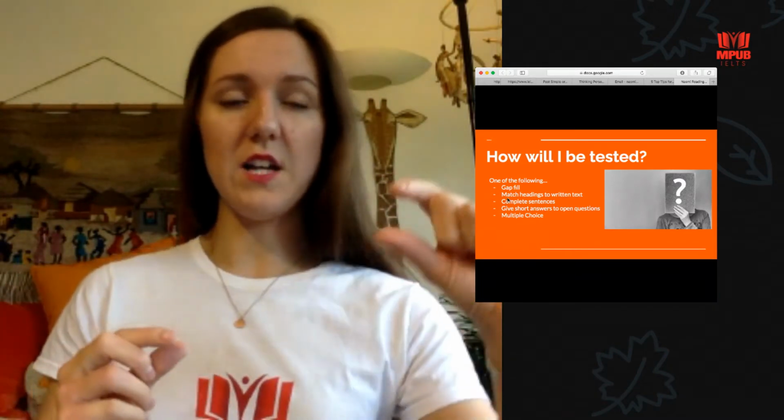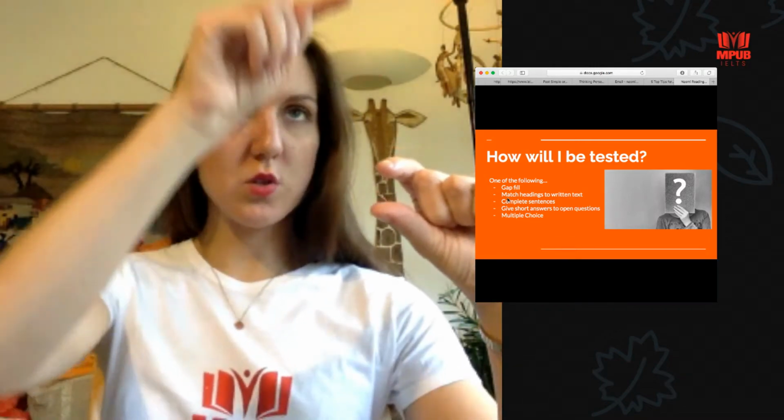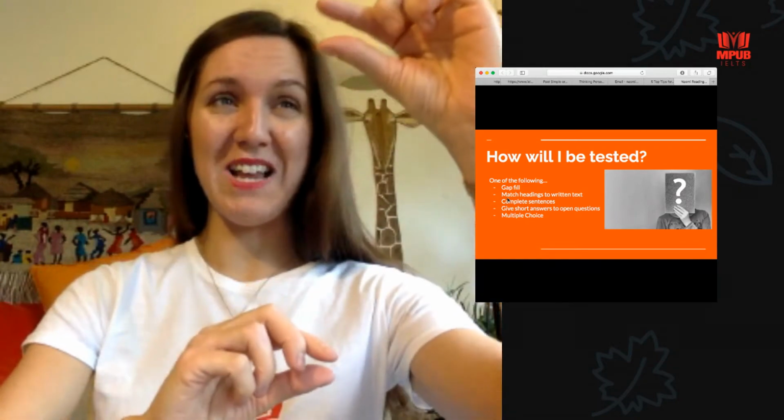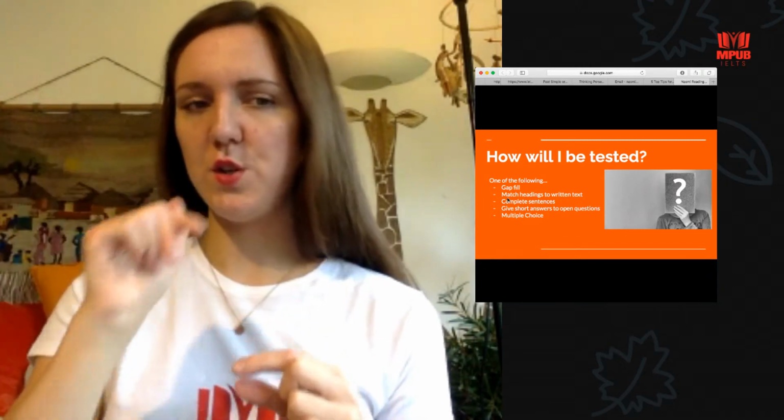So it will either be a gap fill, or it will match headings to written text. What are headings? Headings are like titles. So, for example, a title might be "All children under 3 to get free education." That could be the title. I have to match it to a certain part of the text that describes that scenario. It's basically like mini summaries of each paragraph, and I'm going to match them together.